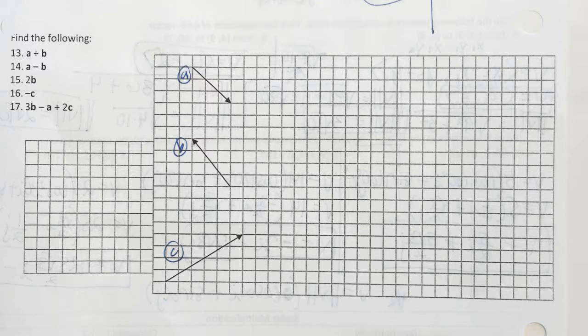And I don't know if we'll have enough room to do 17 on this graph. So, what now? Oh, good idea. Alright, 3B. That means I'm going to extend B 3 times, right? So I'm going to use this line. 1, 2, 3, 4, 1, 2, 3. So I'm going to go up 1, 2, 3, 4, 1, 2, 3. So that's 3B.